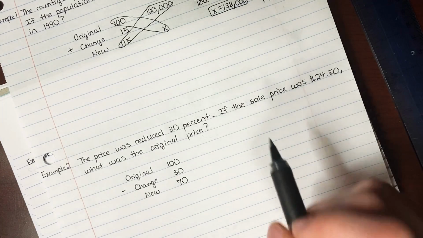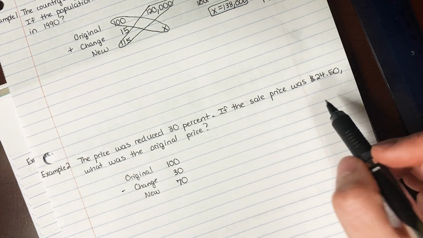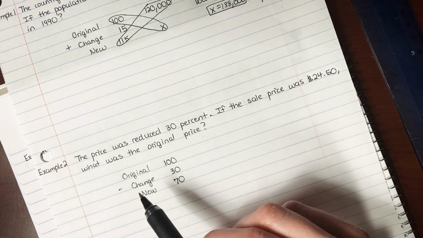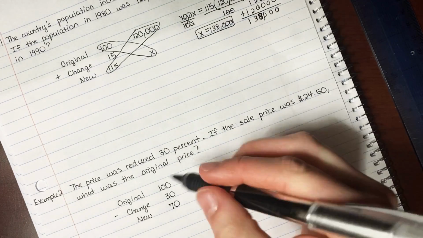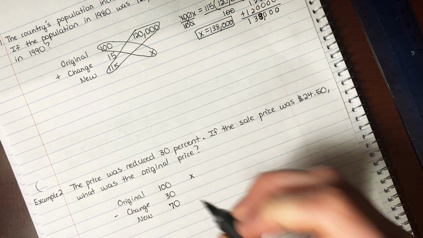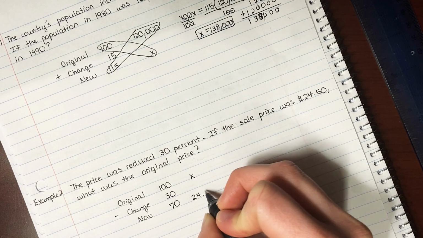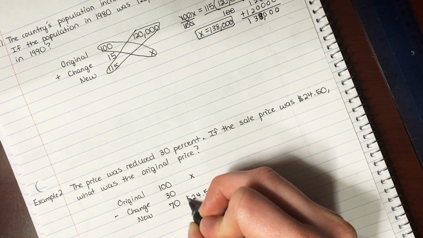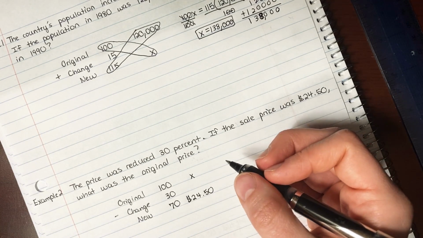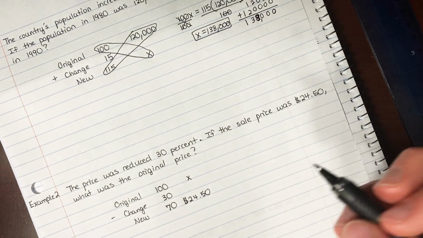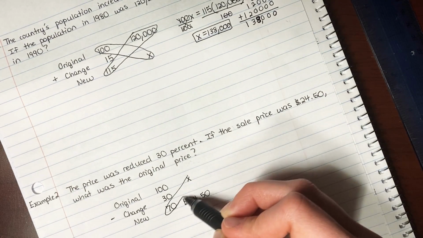All right, now they tell us the sale price. The sale price was $24.50. They're asking what was the original price. So we are looking for the original price. We know the sale price, the new price. It's $24.50. So again, we're not going to worry about the change because the question isn't asking anything about the change. All right, so we're going to use cross products again.